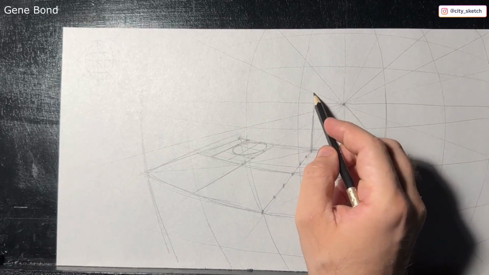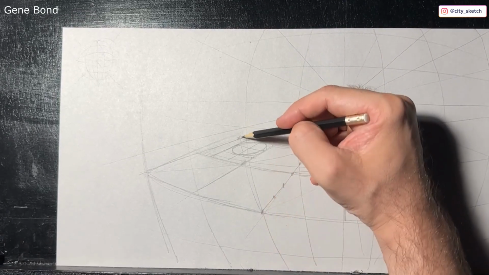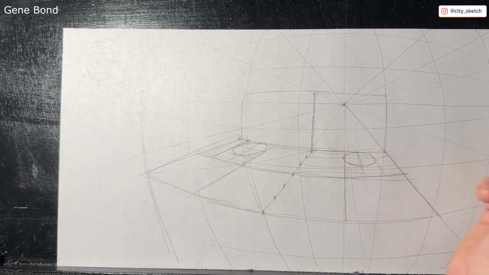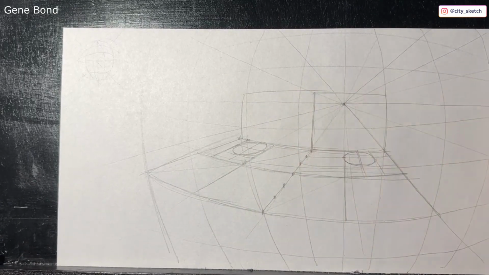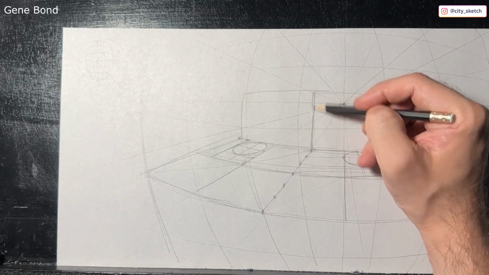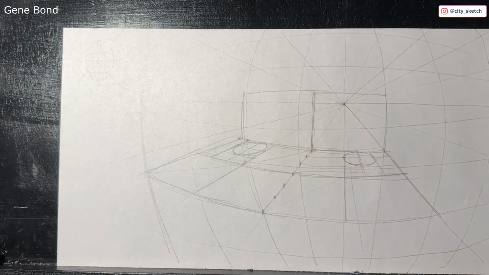So this is my H here. There's a certain proportions failure, but it's okay.